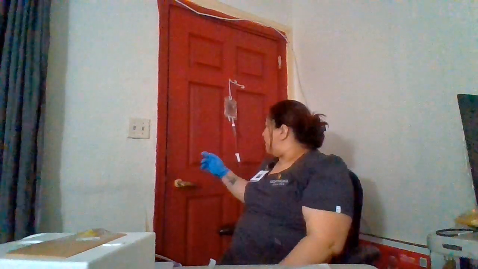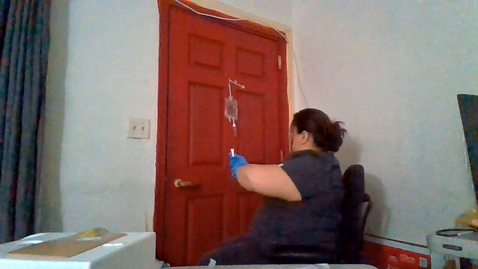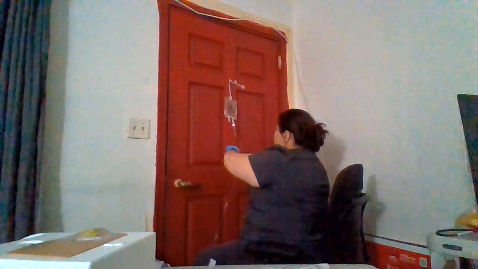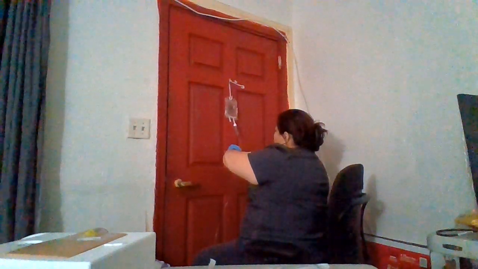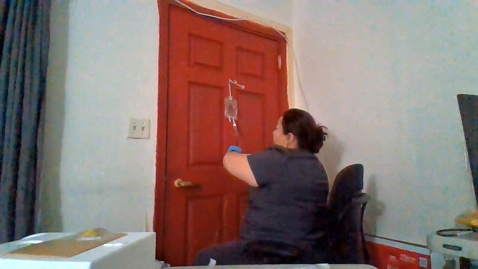So now my next step is going to be making sure that the 38 drops per minute fluid is going to be started. So I'm going to be calculating the drip chamber here, and I will be counting for a whole minute. We always start off slow, and we will be counting the drops in the drip chamber.